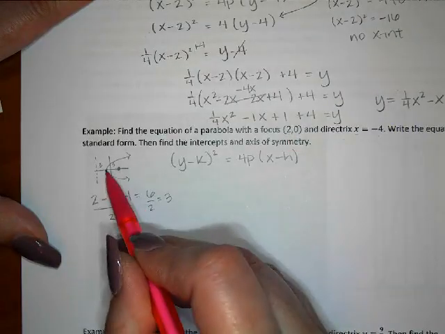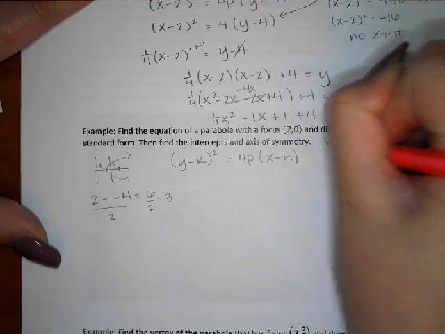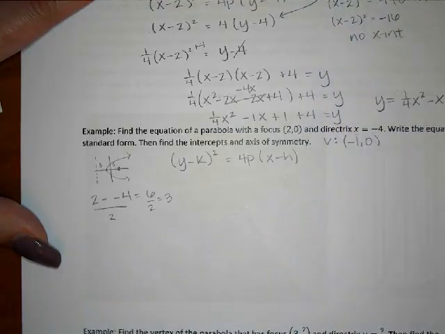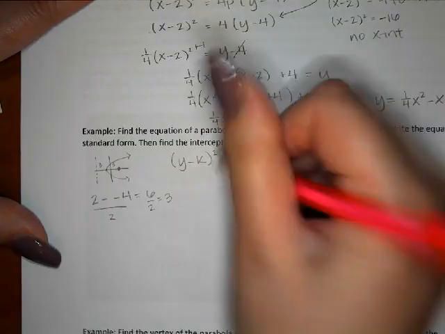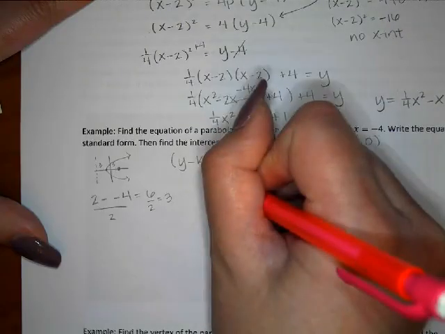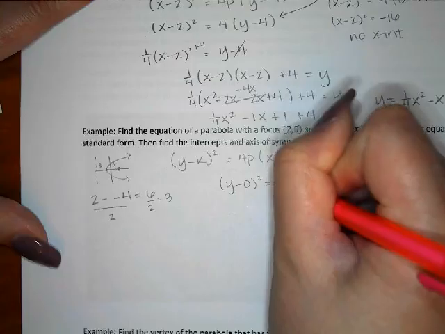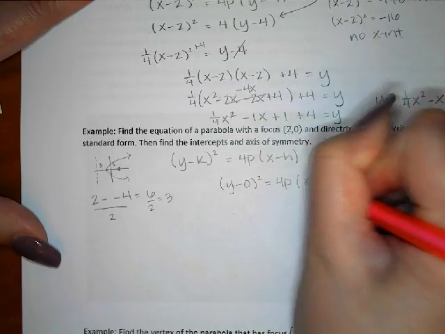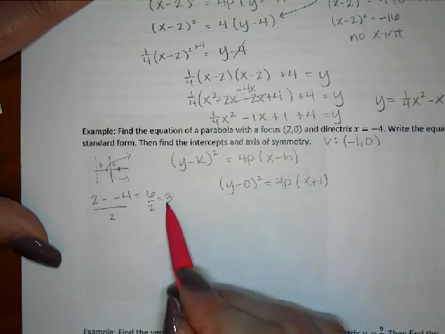Okay, so I can go ahead and start plugging the vertex into my equation. (y - 0)² = 4p(x + 1). Okay, and then the p value is 3. So for this, I can just write y squared. I don't need the minus 0 in there. y² = 12(x + 1).